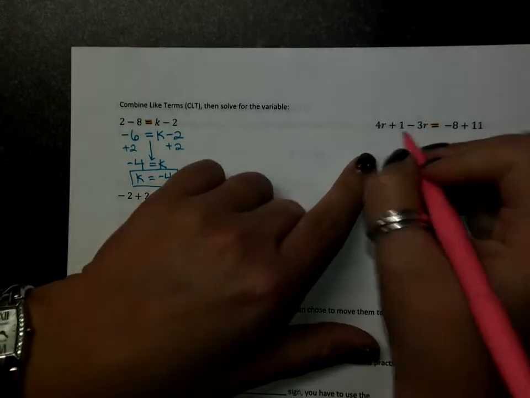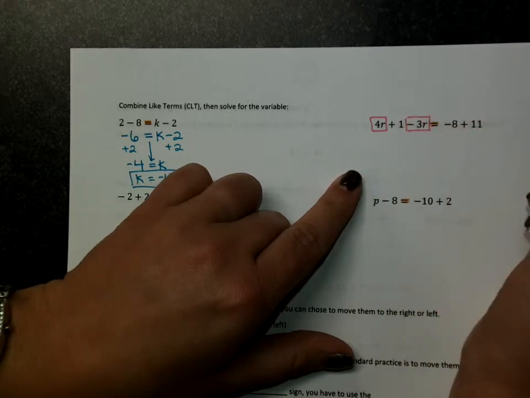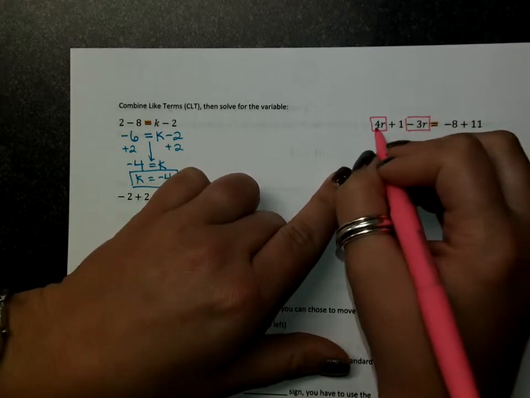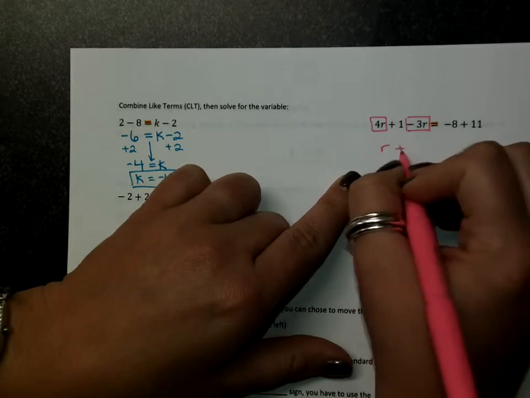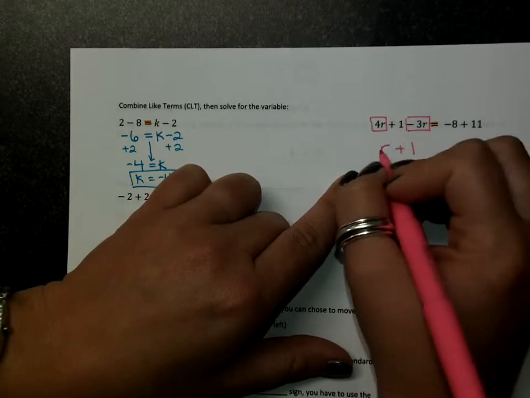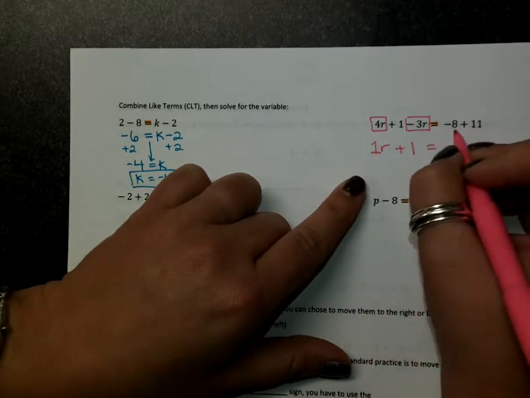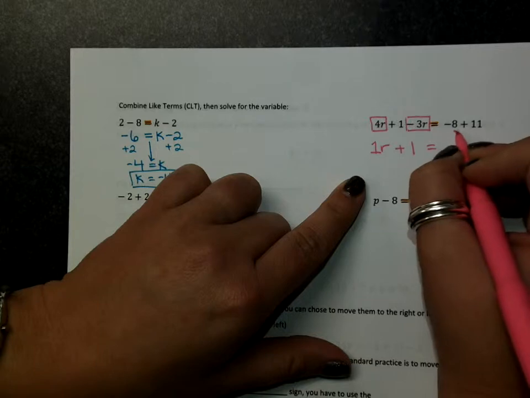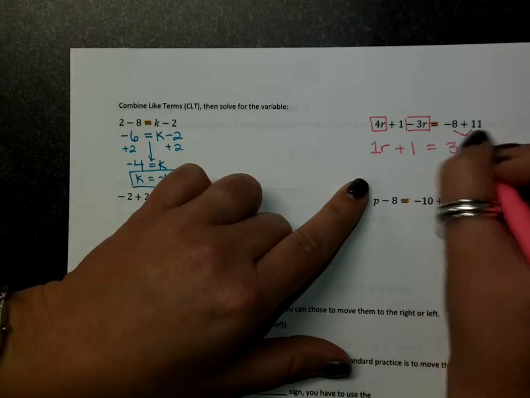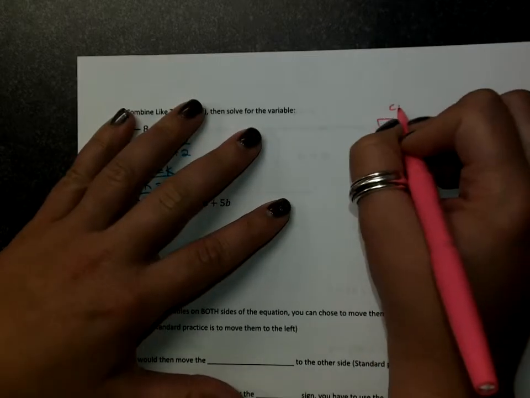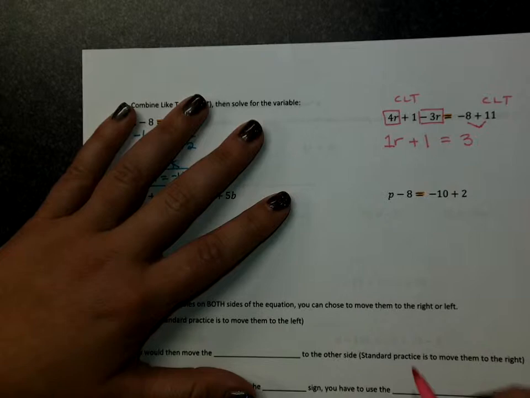So over here, notice we have a 4r and a minus 3r that we can combine. Positive 4 minus 3 is positive 1r. And then the plus 1 is still there. If it helps, you can put the 1 here. Then on the other side of the equal sign, we have a negative 8 and a positive 11, and those can be combined to positive 3. So we combined like terms on the left. We combined like terms on the right.